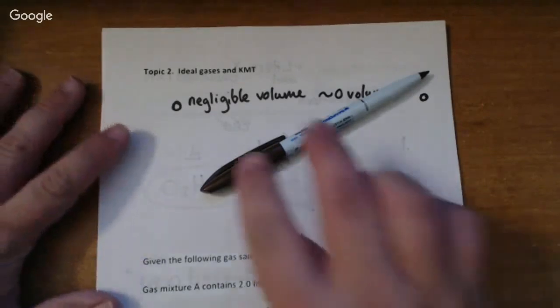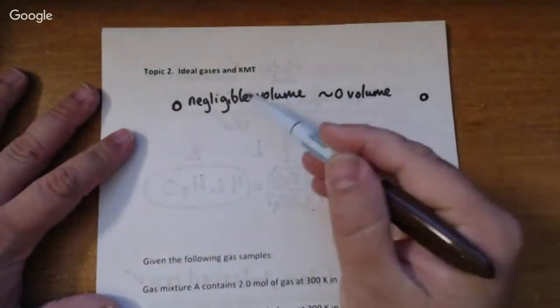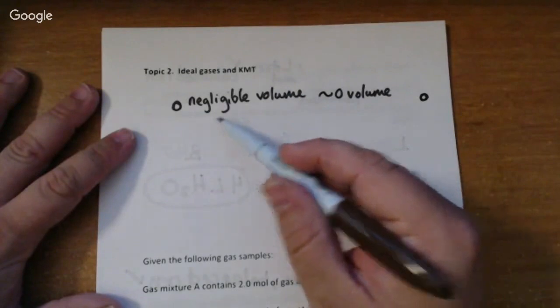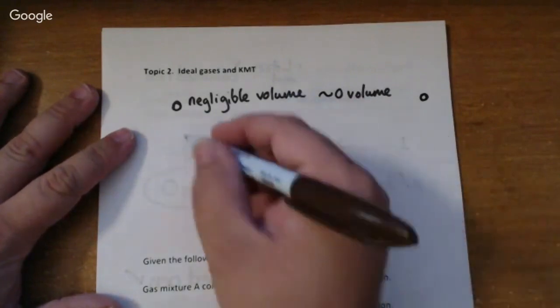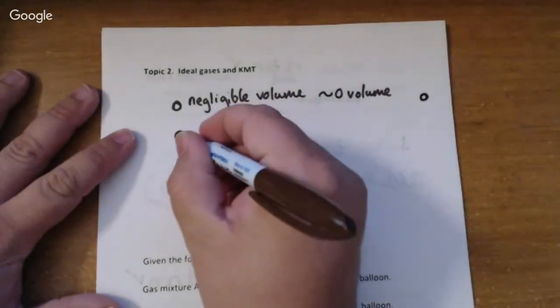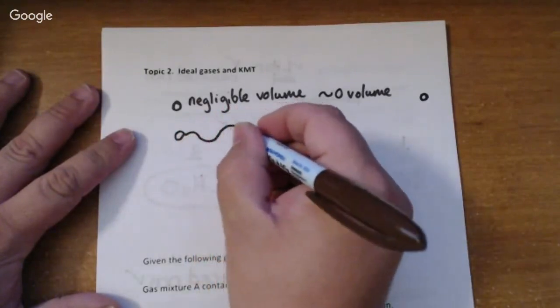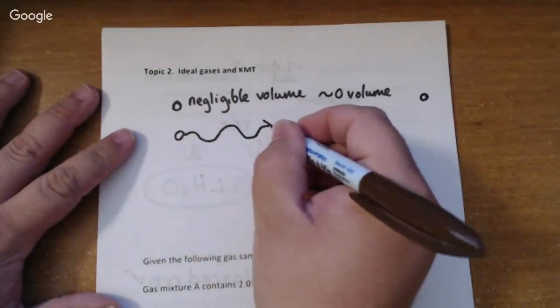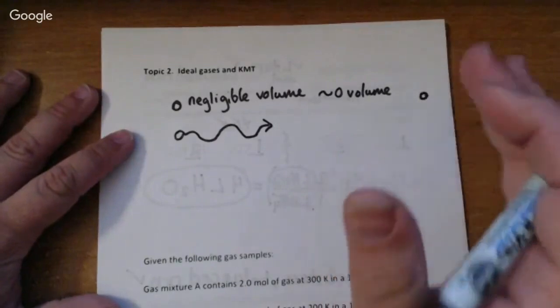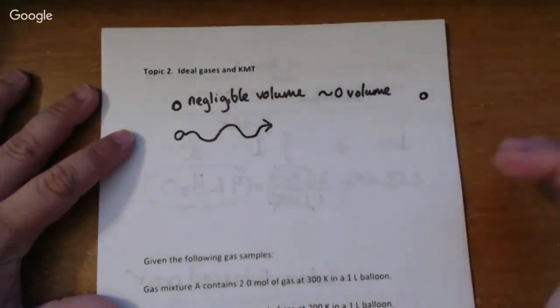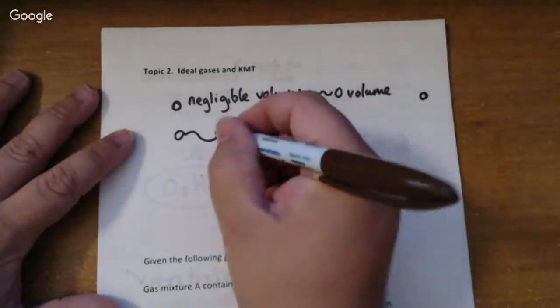Okay, so let's get back to our ideal gases and our KMT. We're assuming they take up no space. We're also going to say that this gas particle has to travel around and go from place A to place B. When we think about wind, we think about this air that just kind of moves around and swirls. This is not the case.